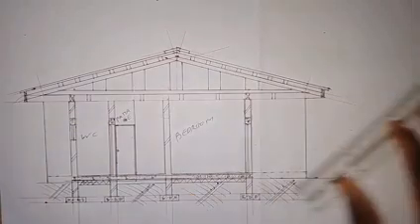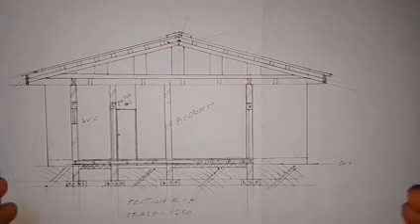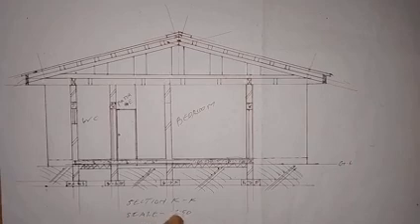This is a sectional view of that. I also need to write that here. So I've also written it here: scale 1:50 and section KK. So this is the sectional view of the building.